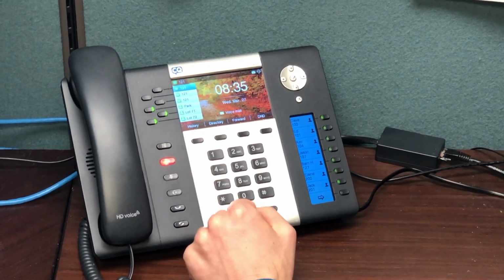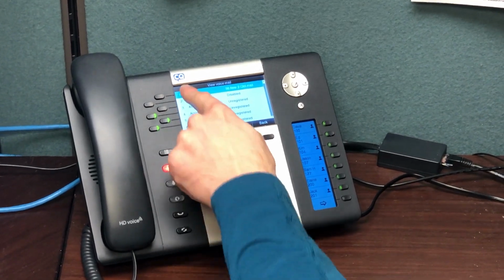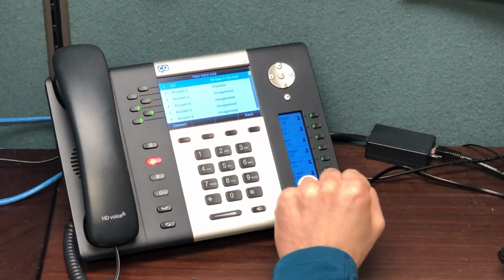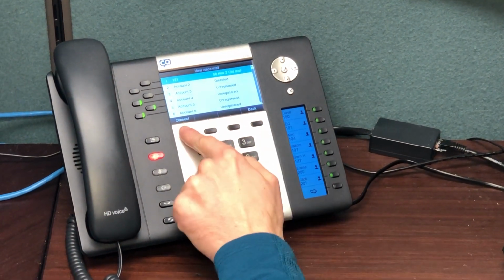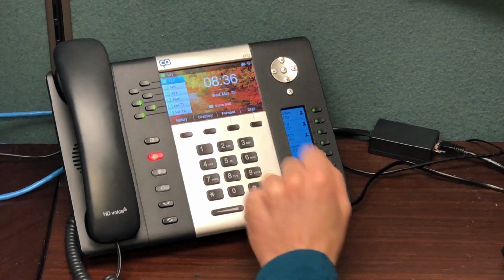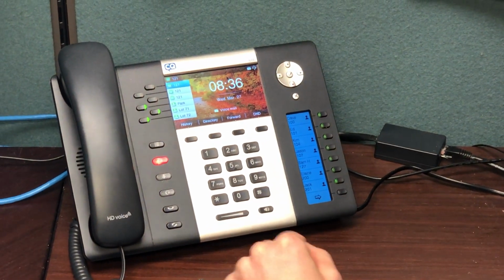This is your voicemail key. It will turn red when you have a voicemail. Simply pressing that key will show you the various accounts on your phone. It'll show you how many new you have, how many old you have, and then you can choose to connect to that by pressing the connect key. And then it'll prompt you for your voicemail, or if you've got it set up to not prompt you, it'll take you right into your voicemail box.